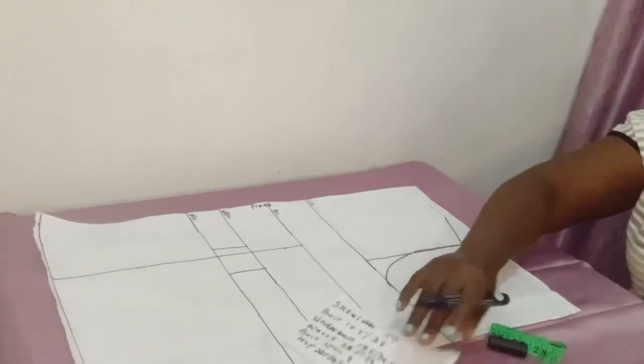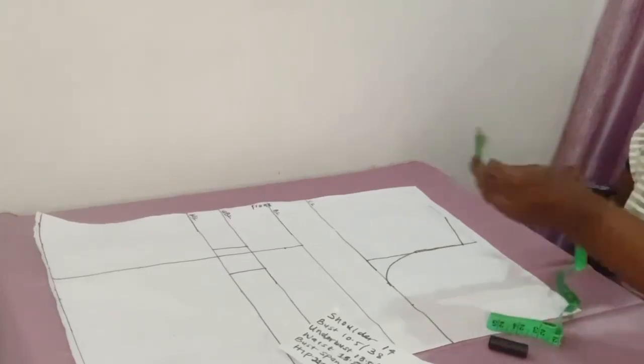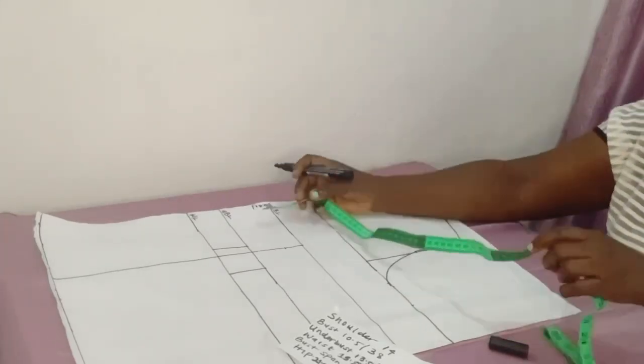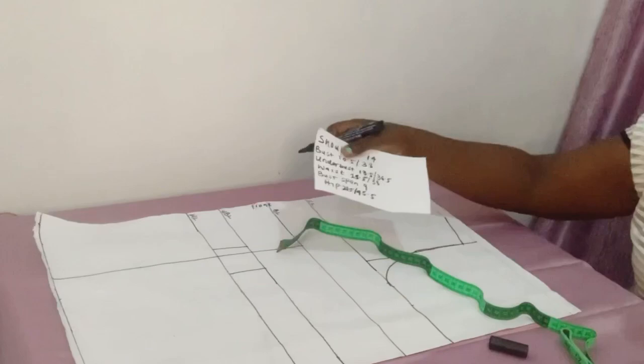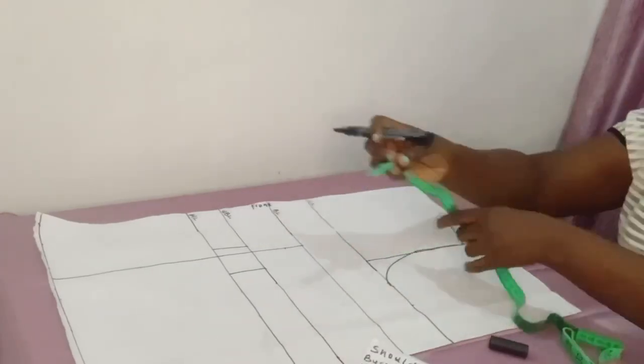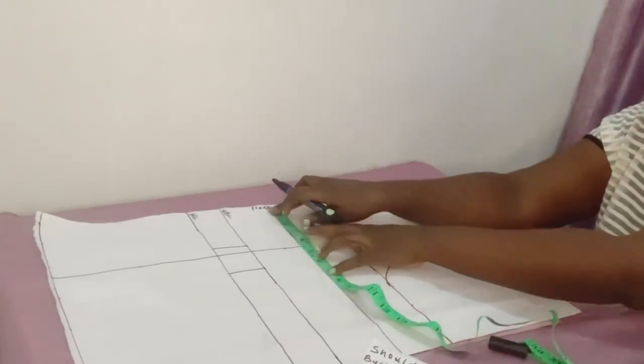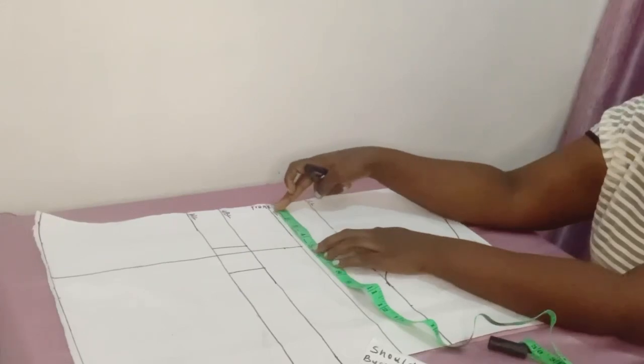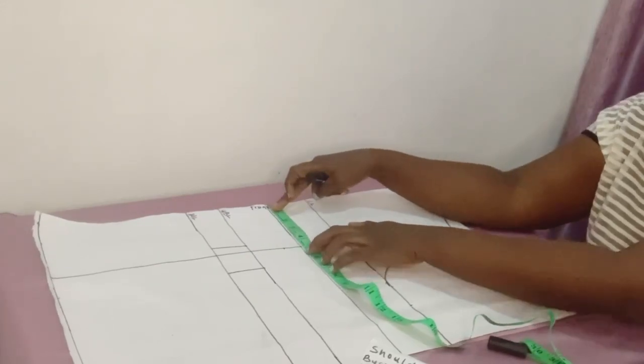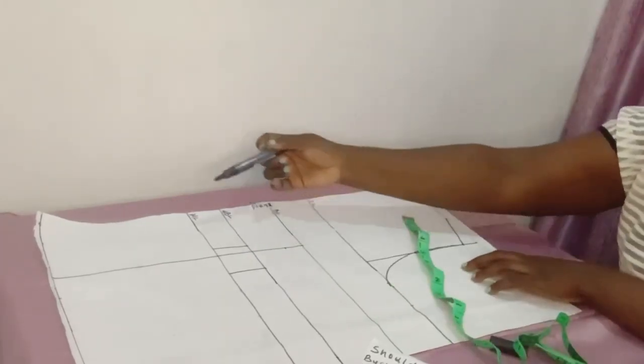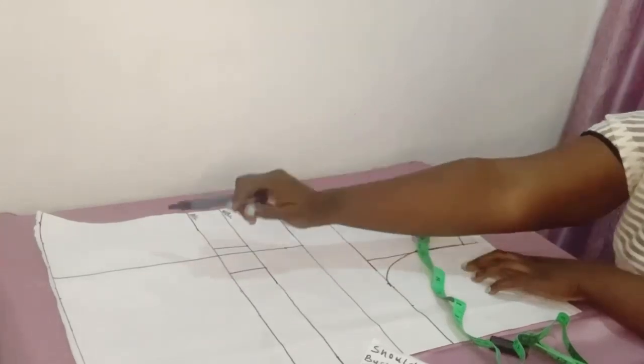Okay, so the next measurement we're going to be working with is our bust span. My bust span measurement is 9 inches. So I'm going to be taking that inward. You divide that by 2. I have 4.5, which I have here. So this is my 4.5. Then I'm going to be taking it to my hip length or my blouse length.